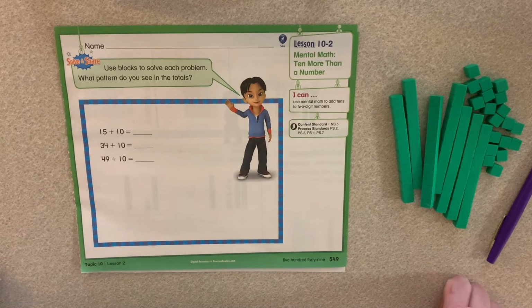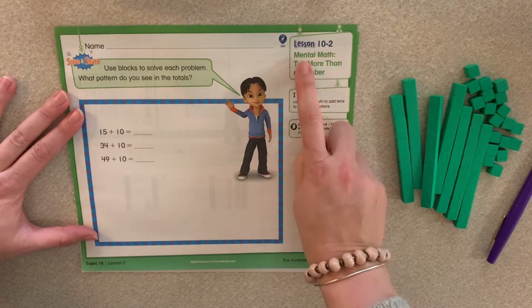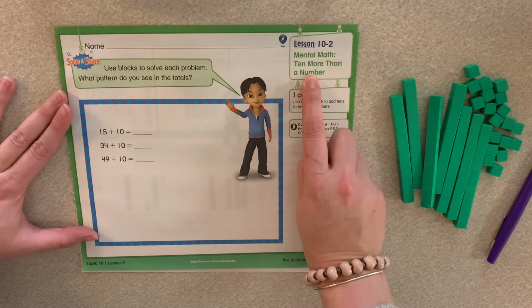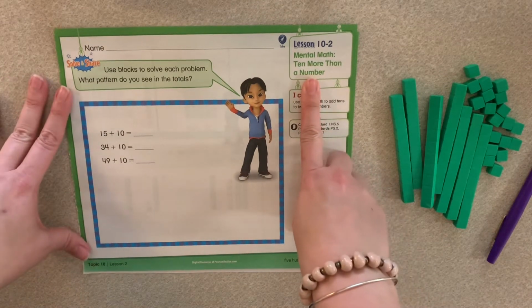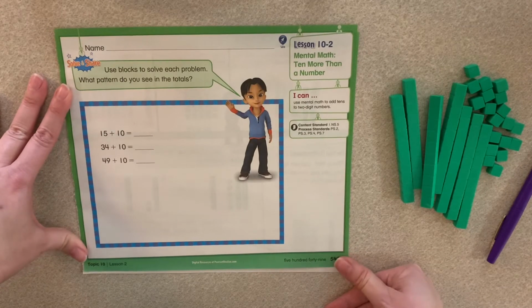Hi friends! Today we're ready for lesson 10-2, mental math, 10 more than a number. Okay, so we've talked about this before, adding 10 more to a number. And today we're going to look at those with our place value blocks.